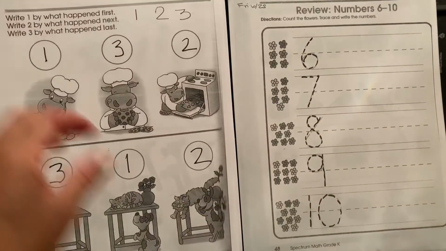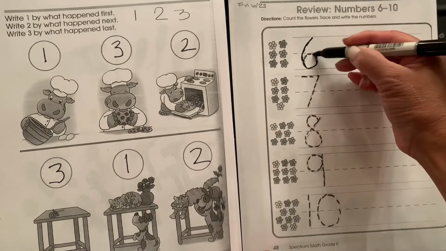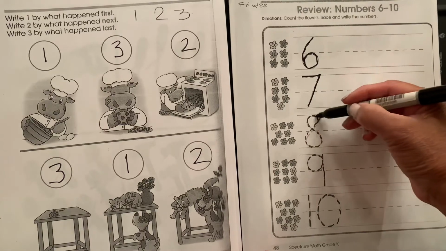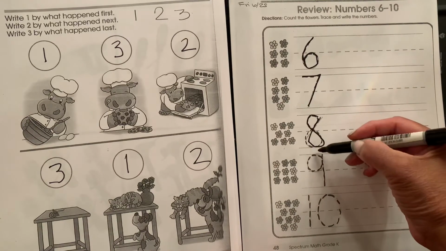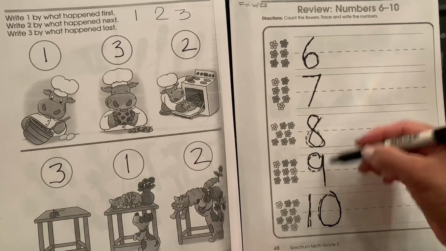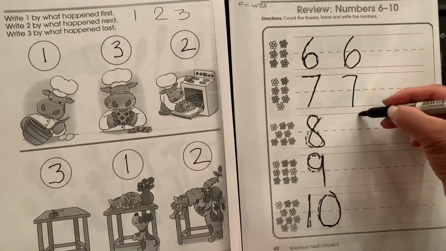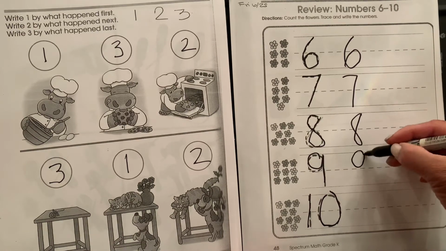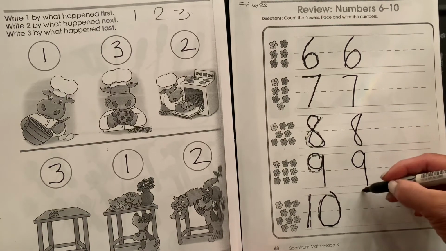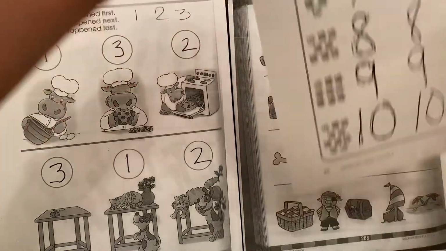On this page we have tracing. We have the number 6. We have the number 7. We have the number 8. We have the number 9. And we have the number 10. So you're going to write those numbers 6, 7, 8, 9, and 10 all by yourself. Try to write it and fill up the spaces.